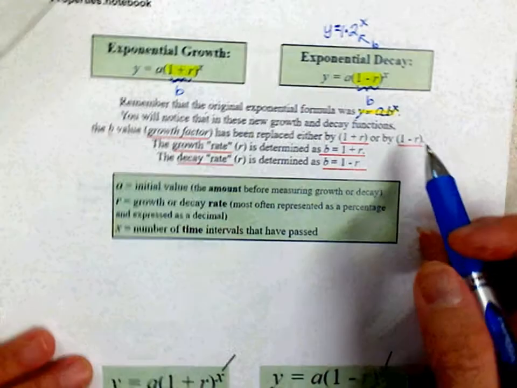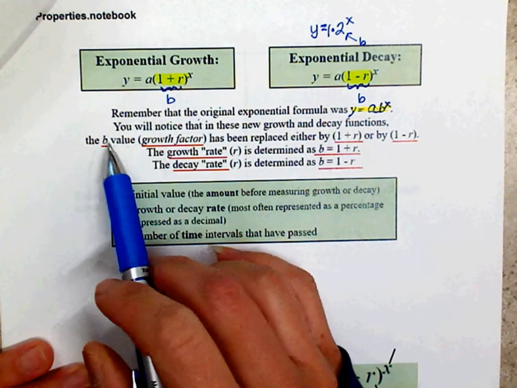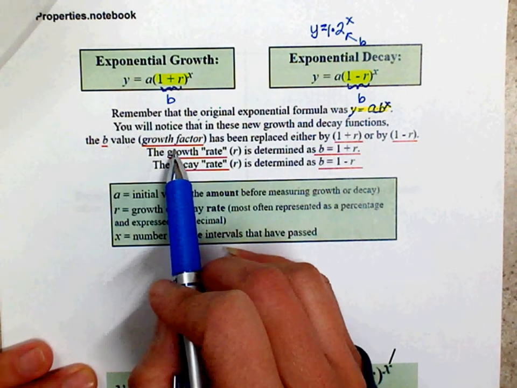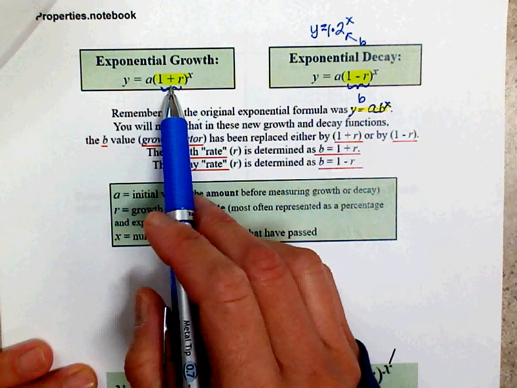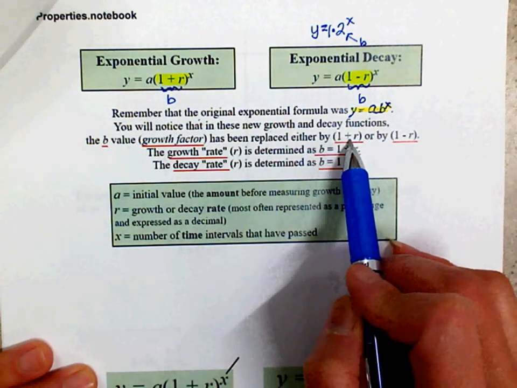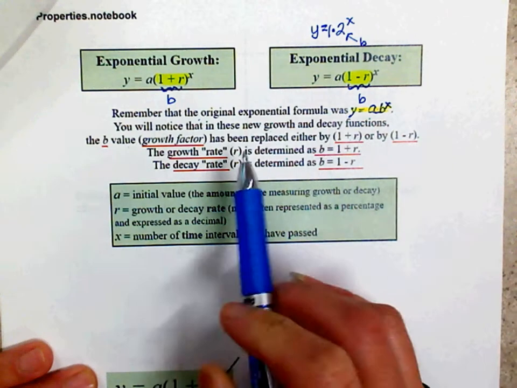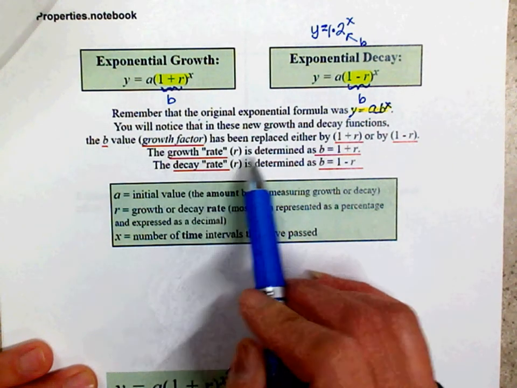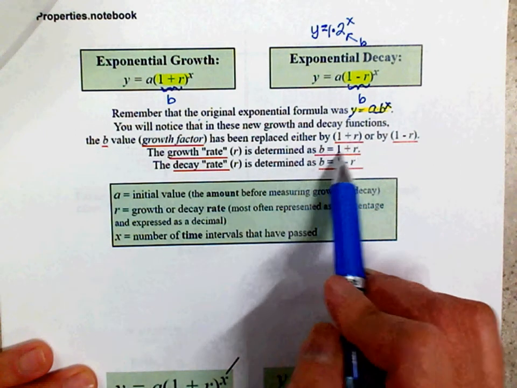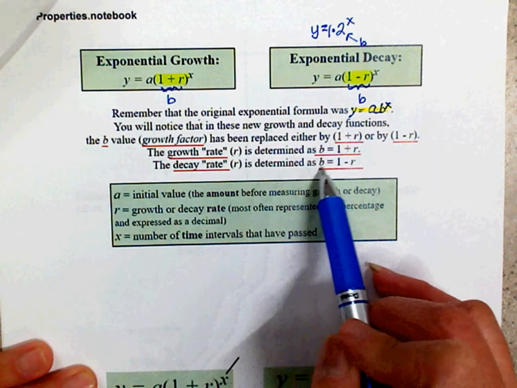You will notice that in these new growth and decay functions, the b value, the growth factor, has been replaced by either 1 plus r, which is your growth, or 1 minus r, which is your decay. The growth rate r is determined as b equals 1 plus r. The decay rate r is determined as b equals 1 minus r.